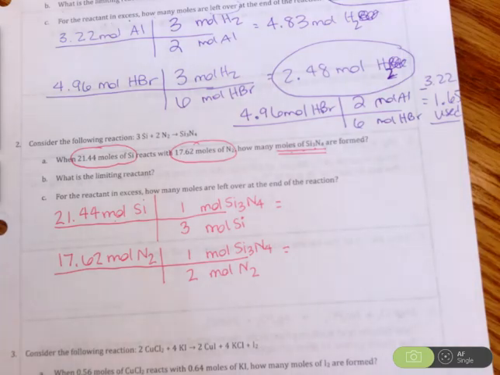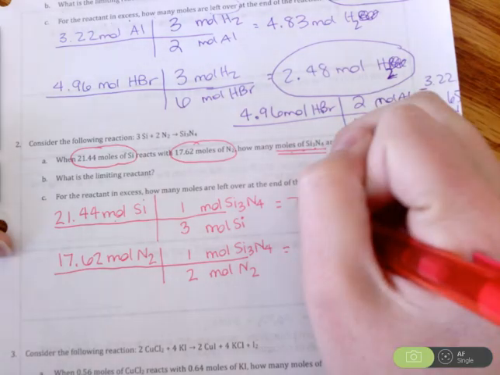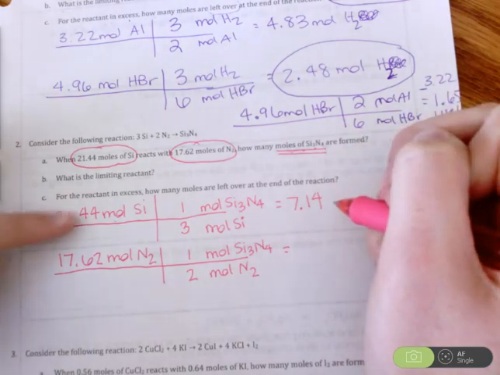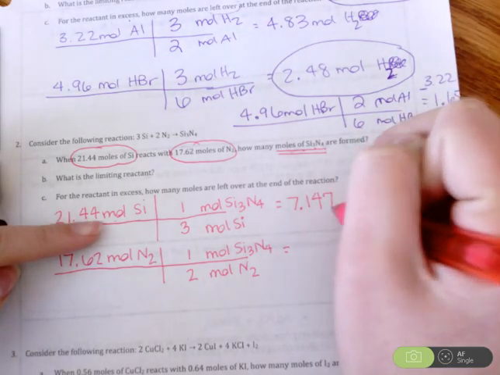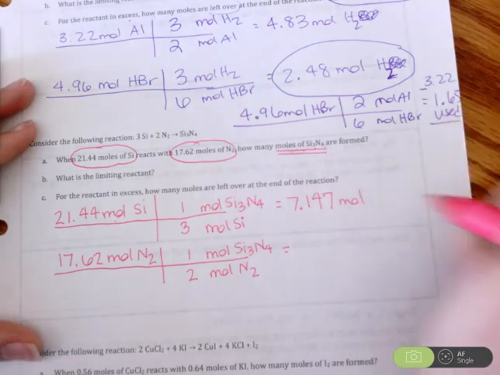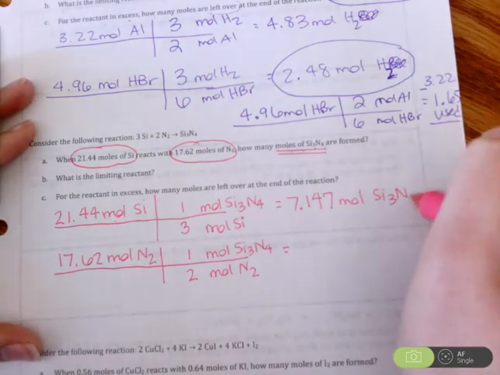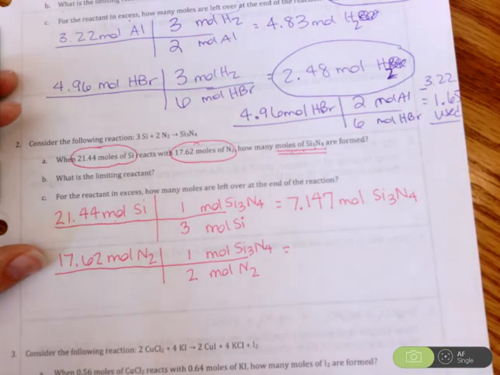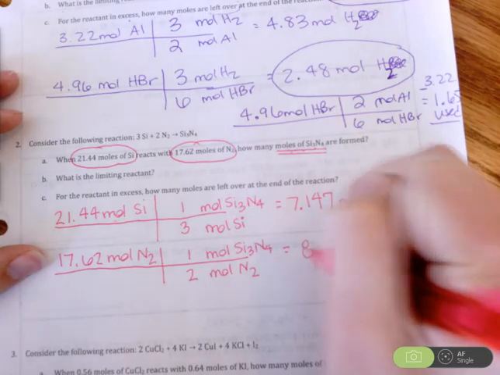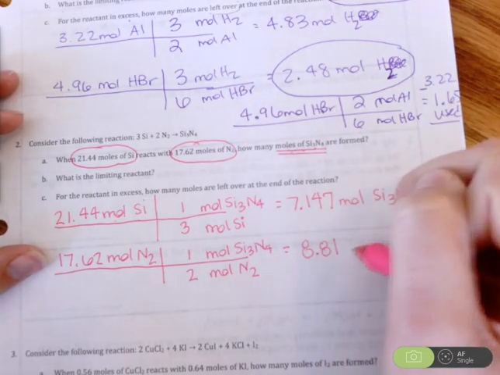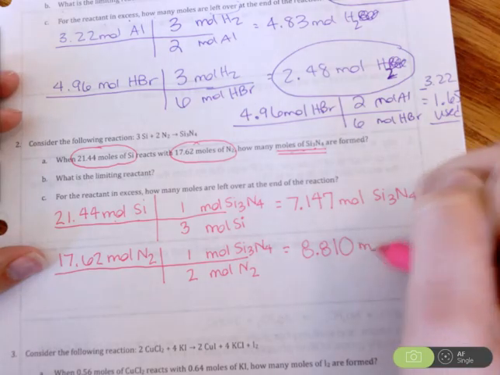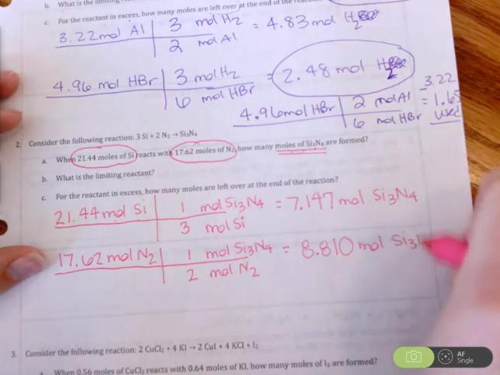21.44 divided by 3 to give me 7.147, 4 sig figs, moles of Si3N4. For my second T-chart, I'm taking 17.62 and dividing it by 2 to get 8.810, 4 sig figs, moles of Si3N4.